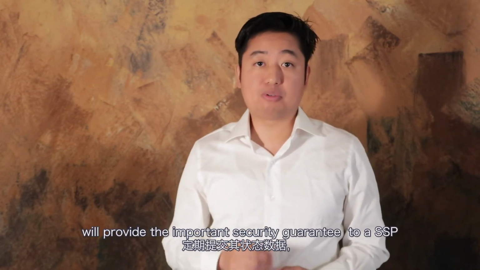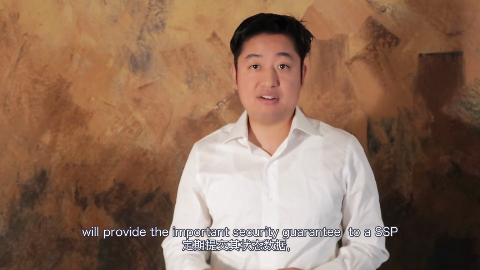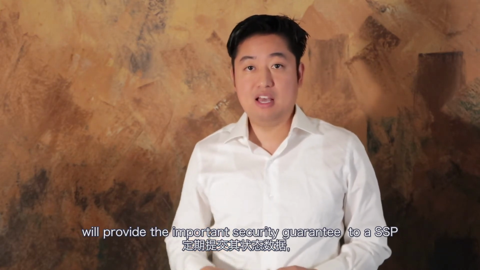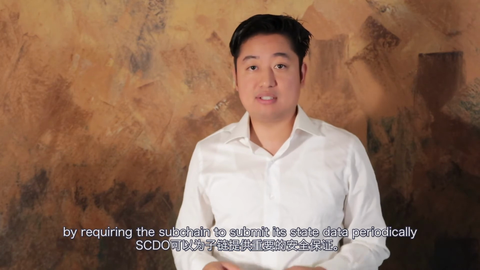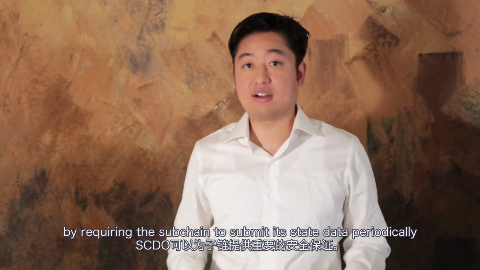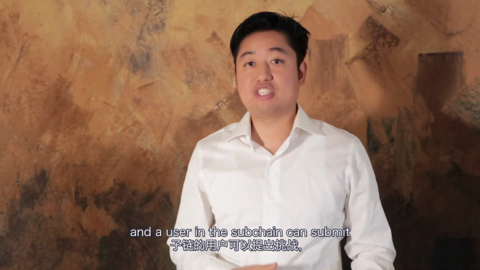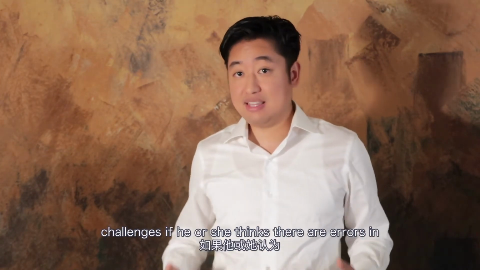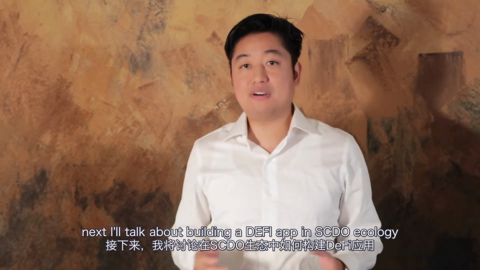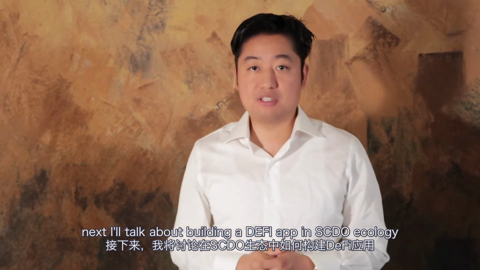SCDO main chain will provide the important security guarantee to an SSP by requiring the subchain to submit its state data periodically. And a user in the subchain can submit challenges if he or she thinks there are errors in the subchain transactions.